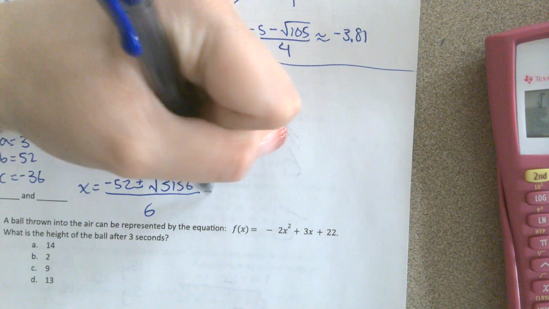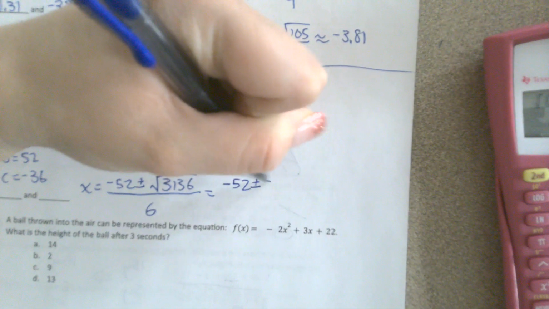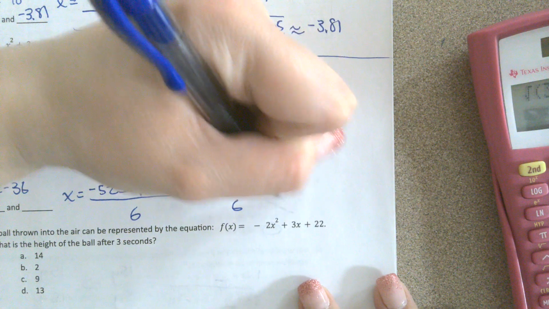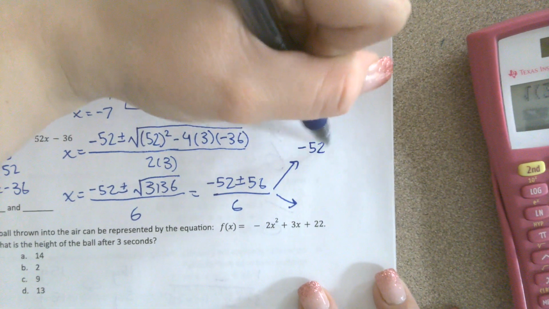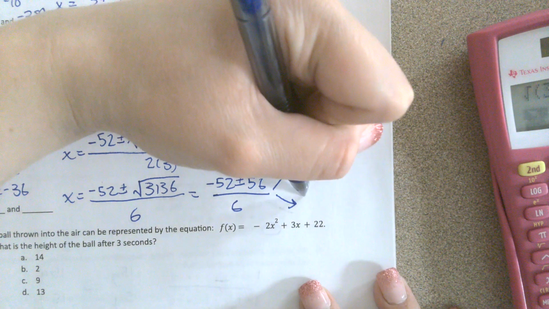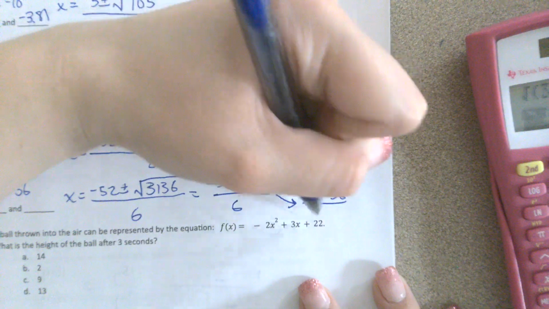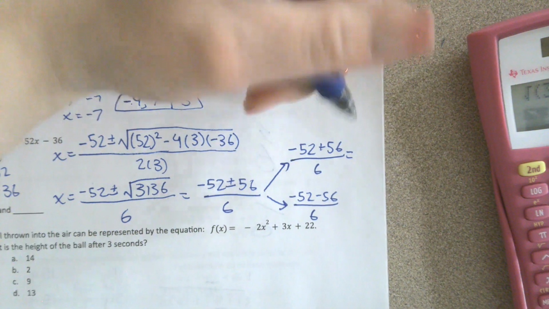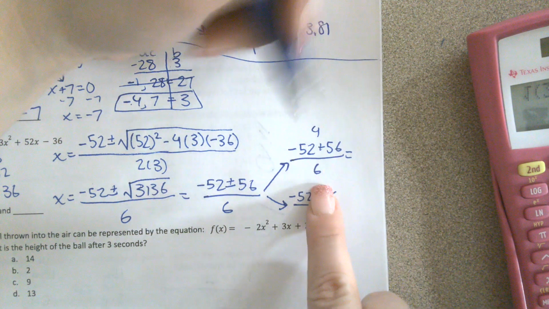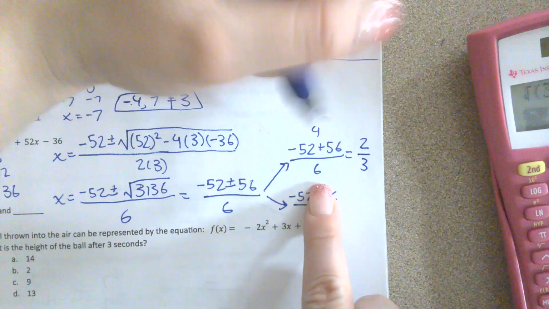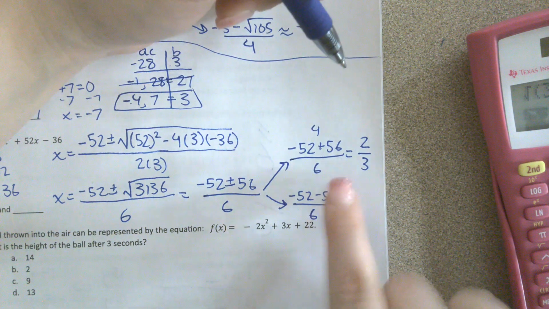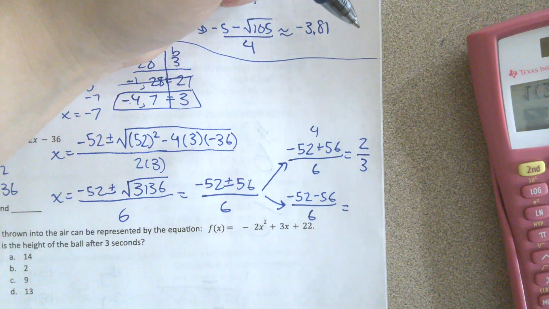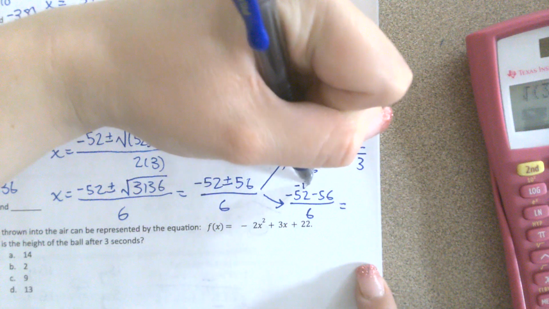So let's write it one more time. Negative 52 plus or minus 56 over 6. Now I'll split it up. Negative 52 plus 56 over 6. Negative 52 minus 56 over 6. Negative 52 plus 56, that's a positive 4. And then 4 over 6, we can write that as 2/3 if we reduce it, divided by 2, both of these numbers. And then this one, negative 52 minus 56, that's negative 108.